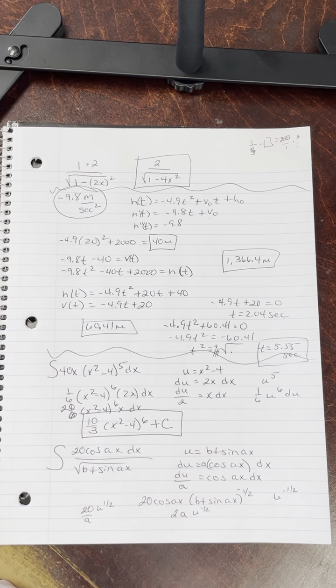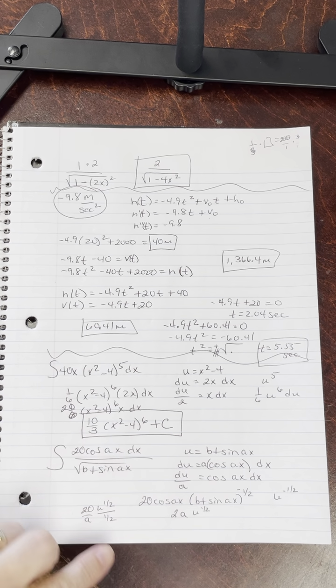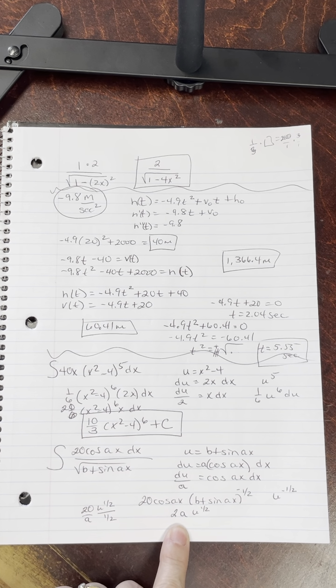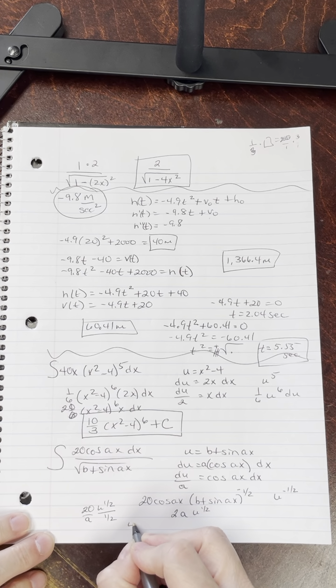That also has to be over its 1/2, because I never fixed that part. Okay, then when I take a 1/2 and I get rid of it and I flip it up here, that makes it 40 over a.